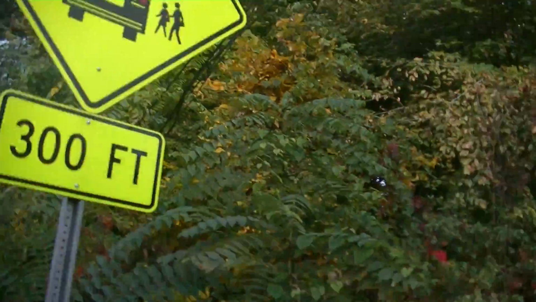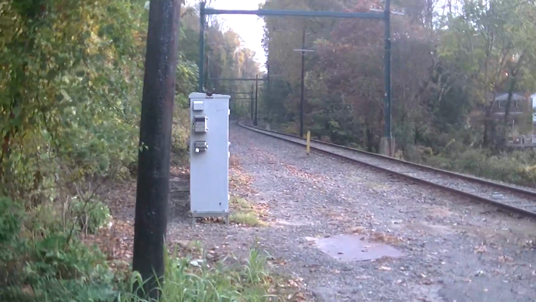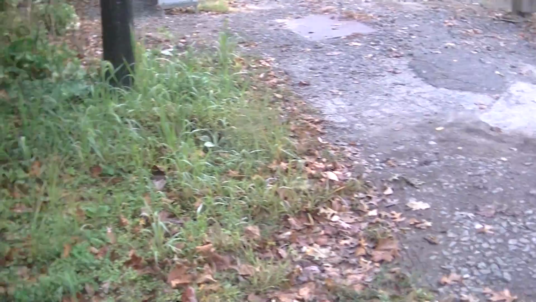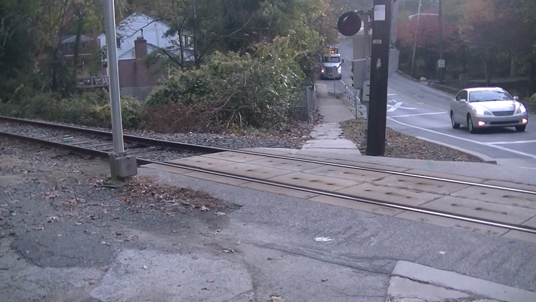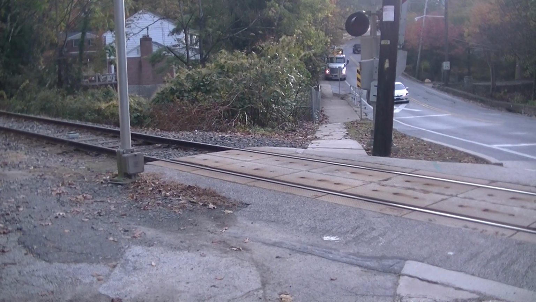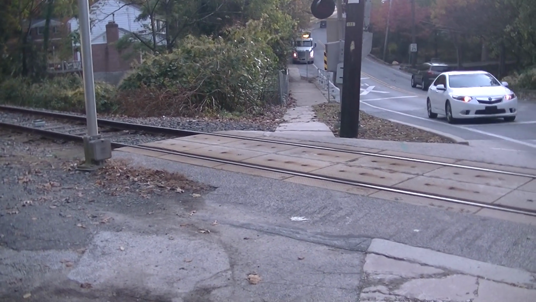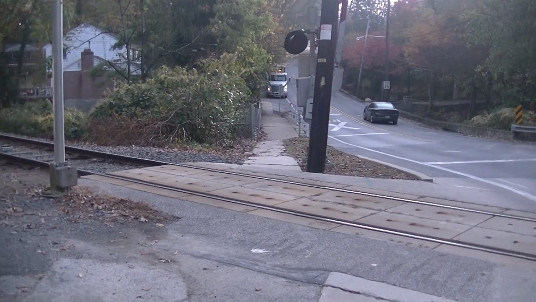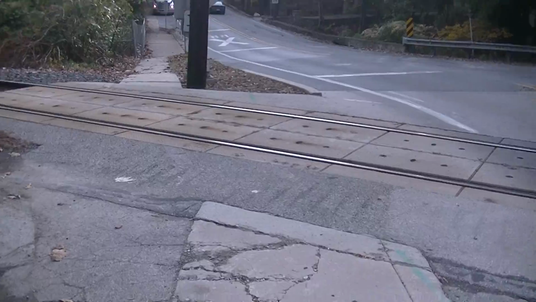So you would literally come out here and then turn and go down here, and I'll show you the crossing. And then perhaps we can actually work on a dedicated crossing. So let's walk down this way.